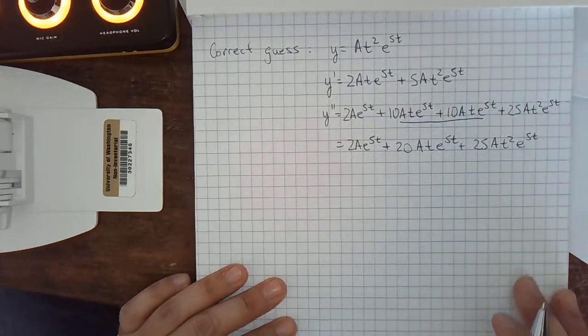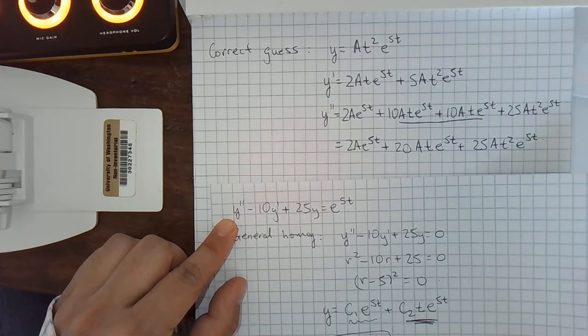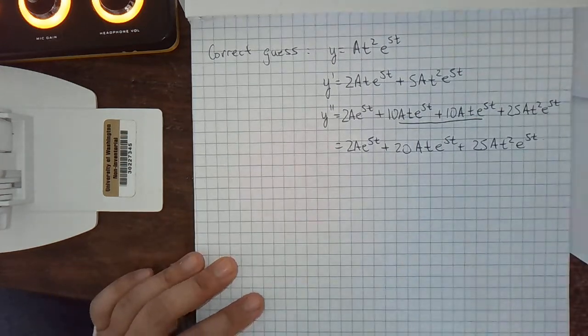Okay. Now, what is the original differential equation again? We have it here, y double prime minus 10y prime plus 25y, right?